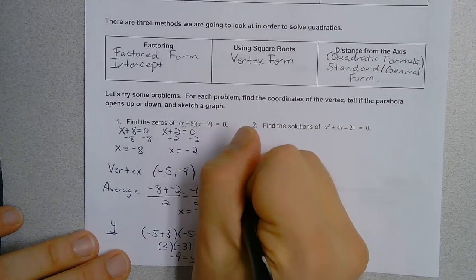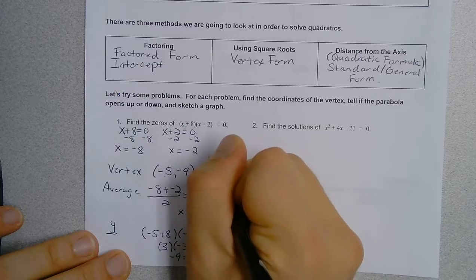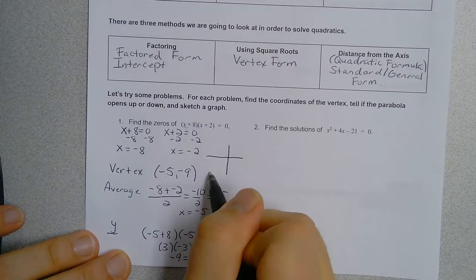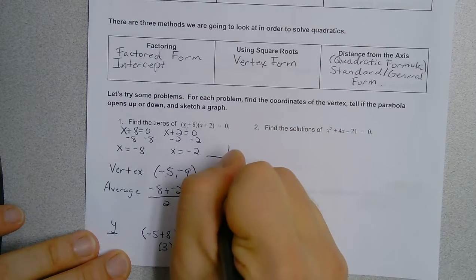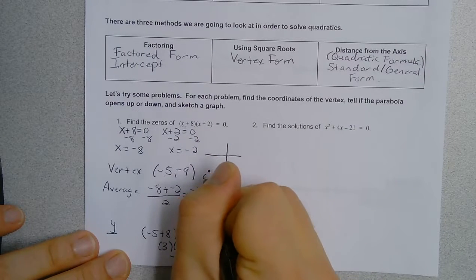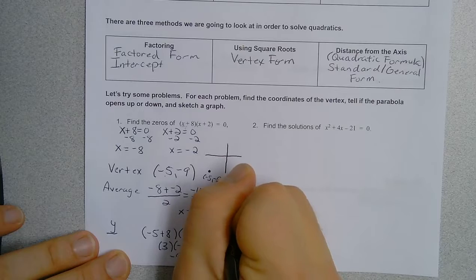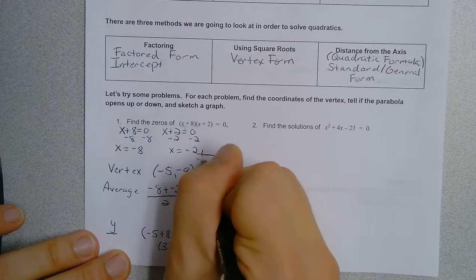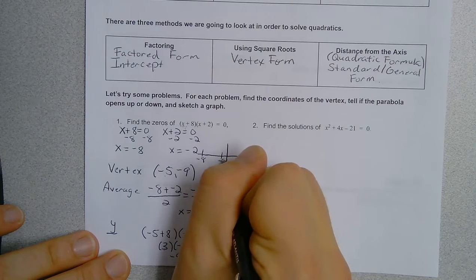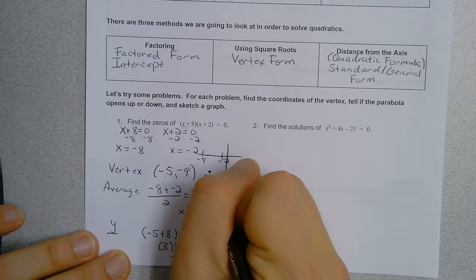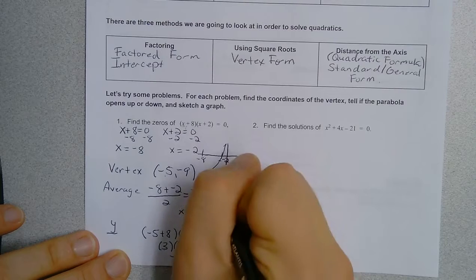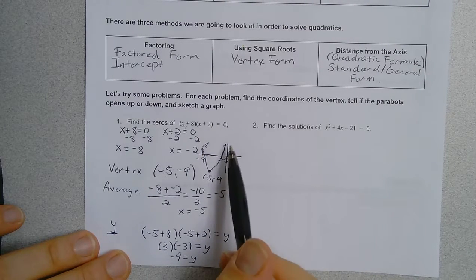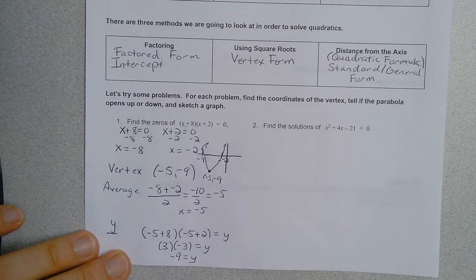And then to sketch a graph of that, I'm just going to go over here, negative 5, negative 9, and just put a dot. We don't have to be too precise. And then I know it's going to cross over here. I'm just going to say this is negative 8. This is negative 2. And sketch that. And then we can see that this graph opens up.